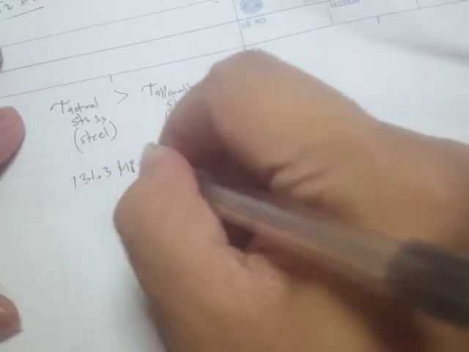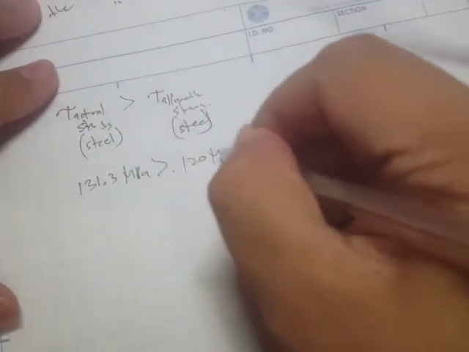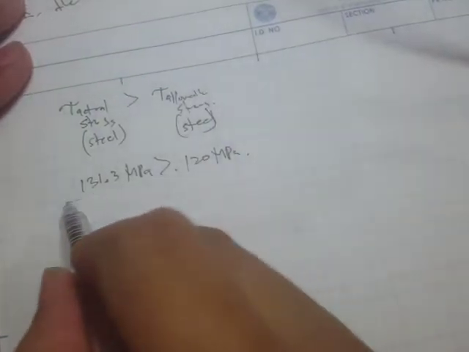Why? Because the actual stress is 131.3 megapascals, and this is greater than the allowable stress of 120 megapascals. So that cannot be.